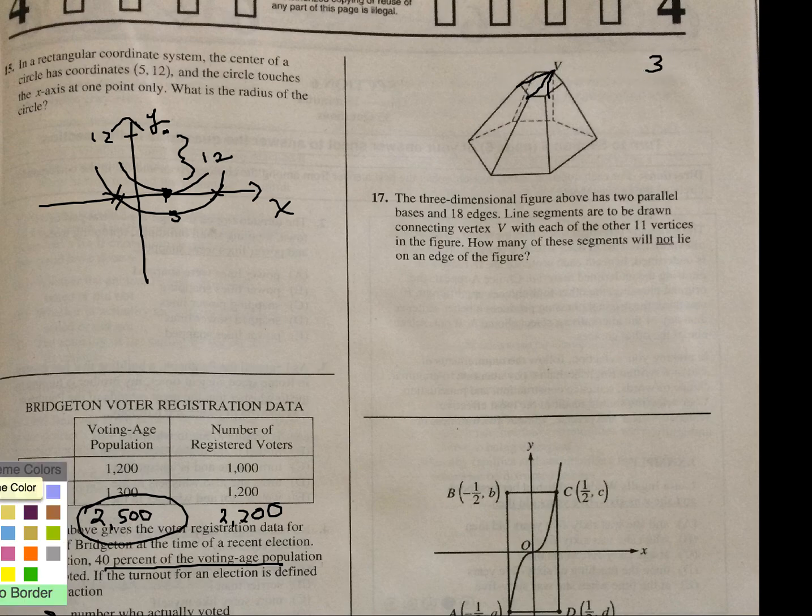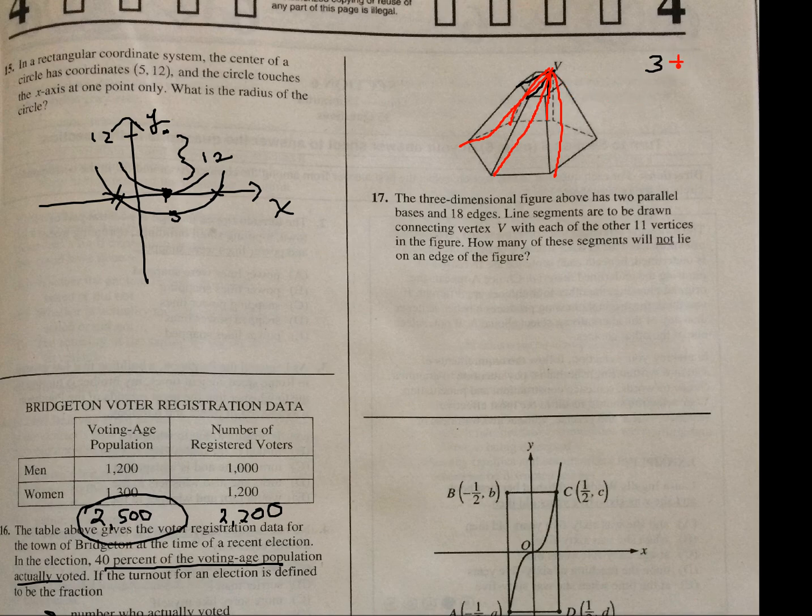Okay, let's do connecting to the bottom now. All right, so we're going to go 1, 2, 3, it gets messy, 4, and 5. So it's going to be 5 connections down on the bottom. So 3 plus 5, so the answer is 8. So hopefully I got those right. 3, 4, 5. 1, 2, 3, 4, 5. Okay. All right, let's go on to the last one.